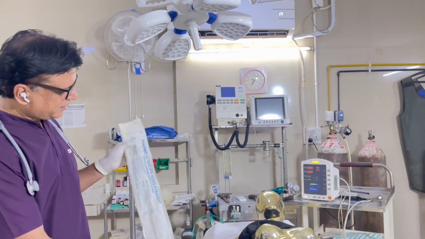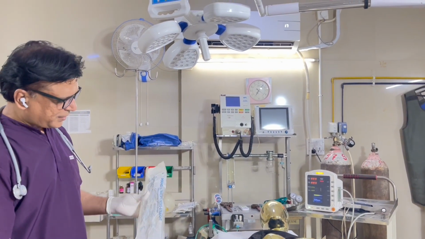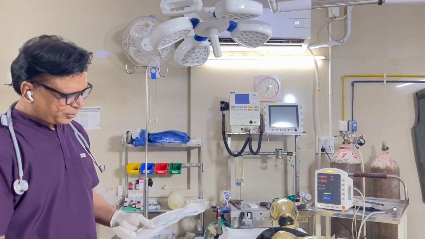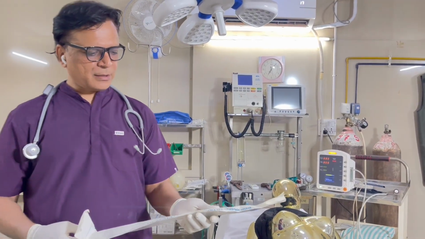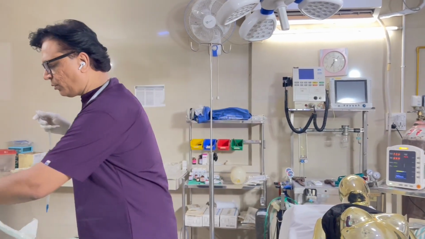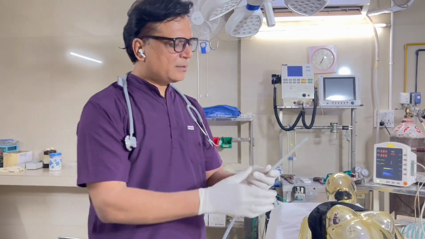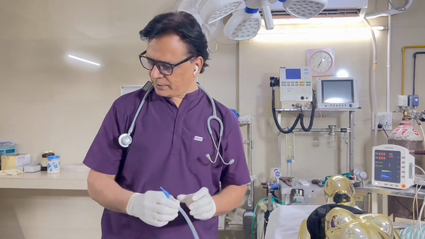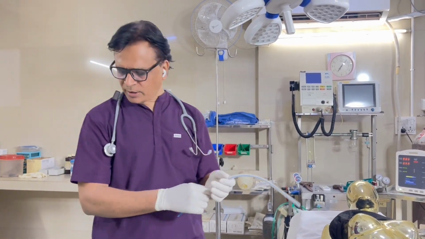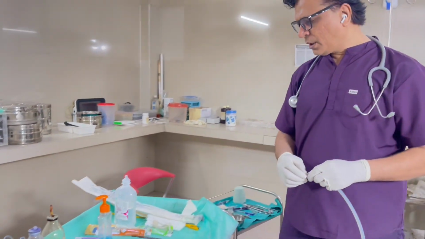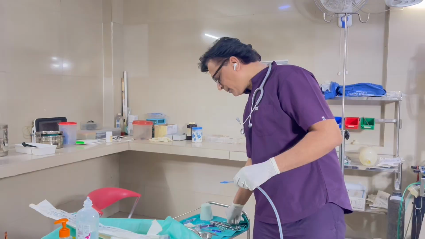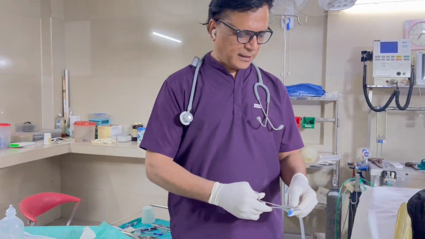This is the chest drain. See the expiry date and the number of the drain. For pneumothorax, it should be around 28. Once you see the drain, you see the end. If there is a trocar inside, you have to remove the trocar. If the end behind is not locked, you can put an artery forceps like this.